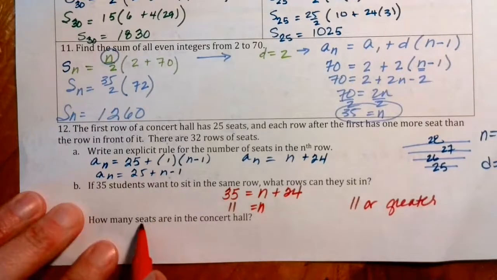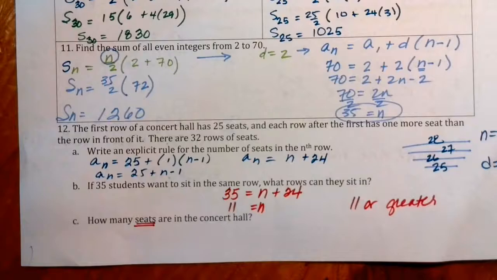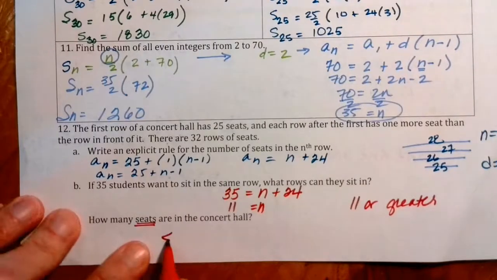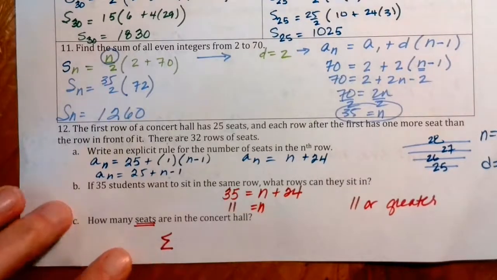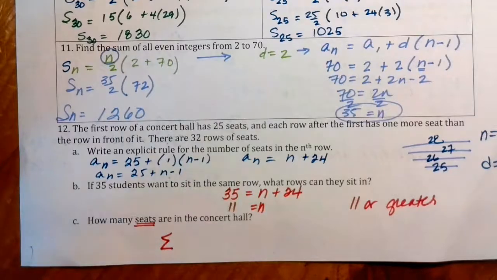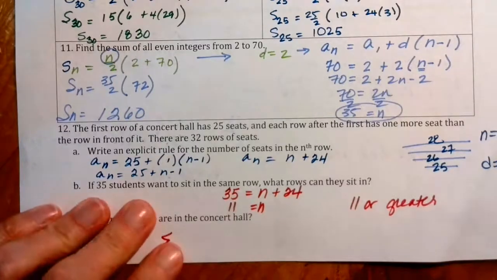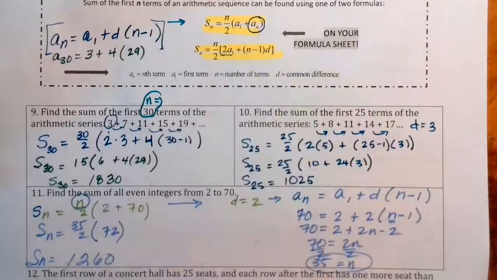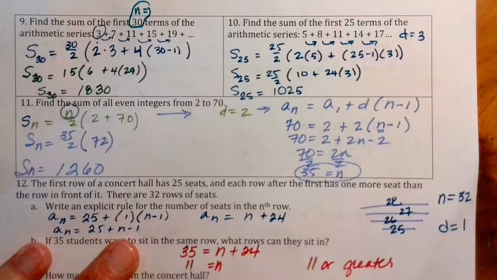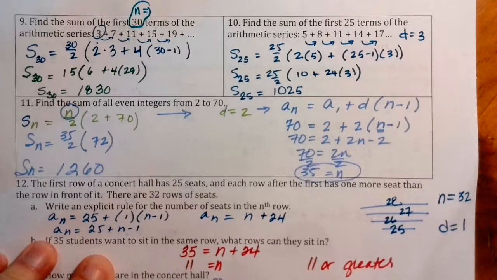Okay, so how many seats are in the concert hall? That's asking for the sum of all of those numbers that I have. I can go up and use these formulas here. The sum of those 32 rows is going to be equal to 32 divided by 2.